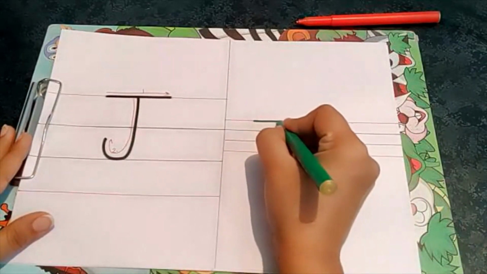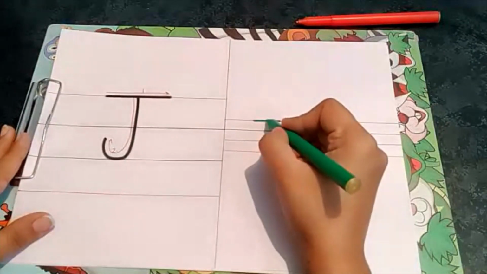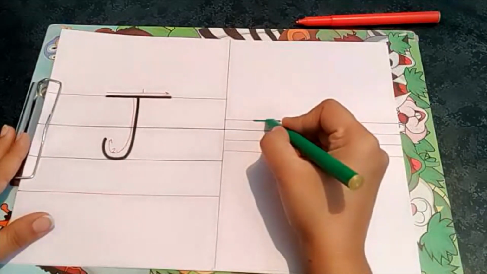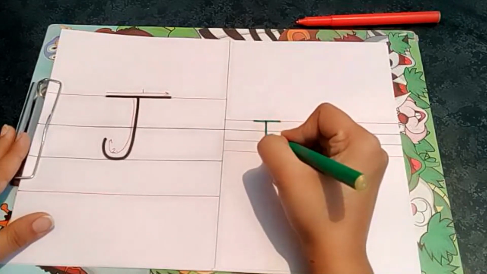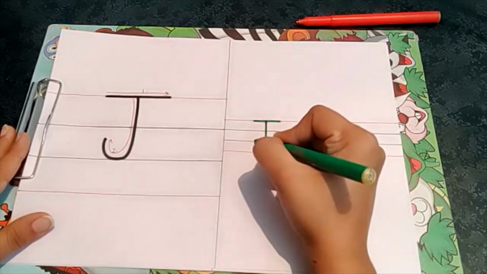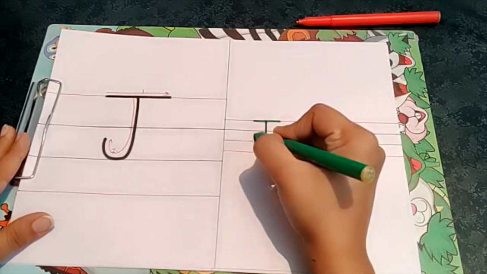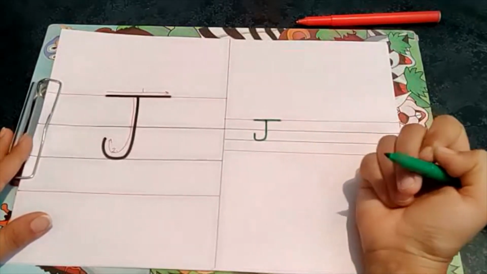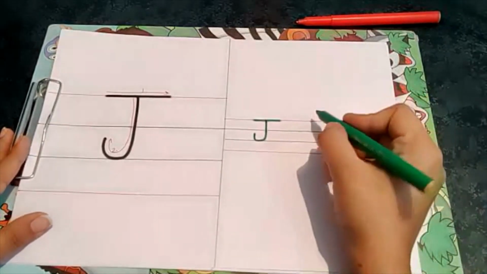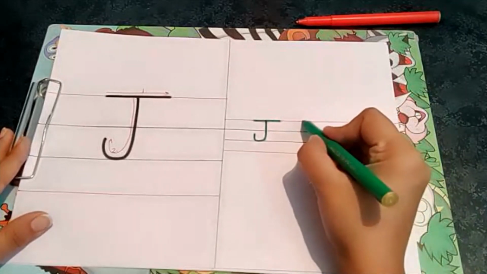A sleeping line on the top. Next we have to put the pencil in the center of the sleeping line and come downwards with a standing line and go upwards like a curve, but not touching this black line. Letter J. Let's try it one more time.